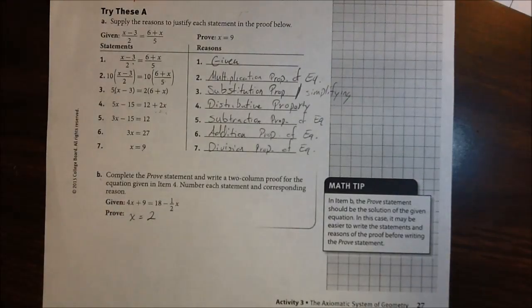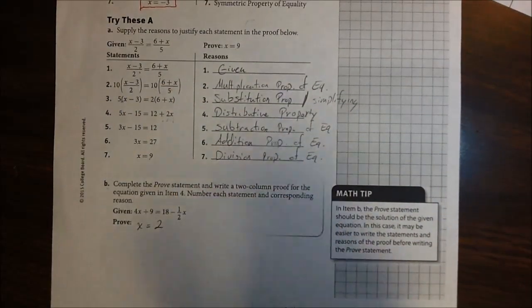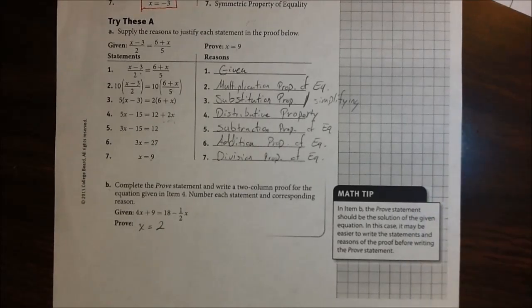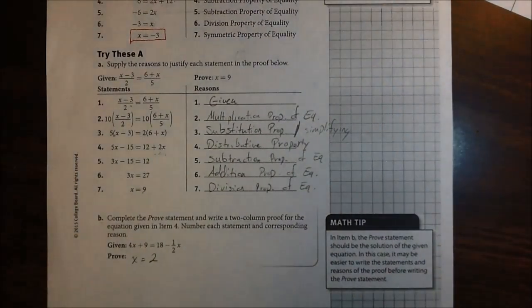And then the second part was just a great introduction into 2-column proofs. We're already familiar with solving algebra equations, so now we're just going to put it into this format. So come to class ready to do more with 2-column proofs, and also just to understand the structure and how these 2-column proofs work. I'll see you later.